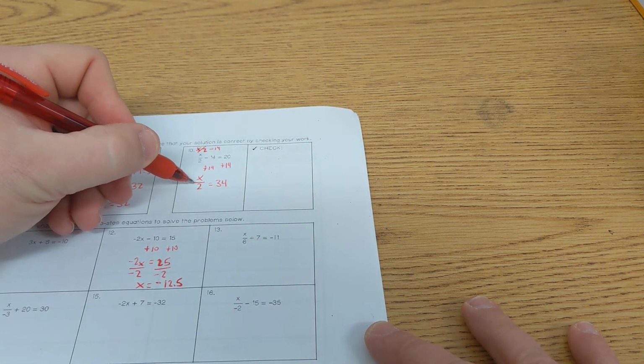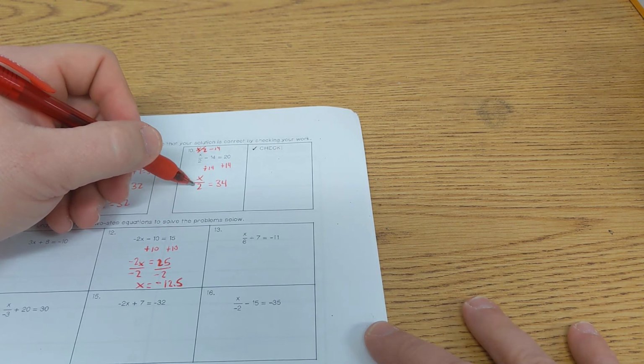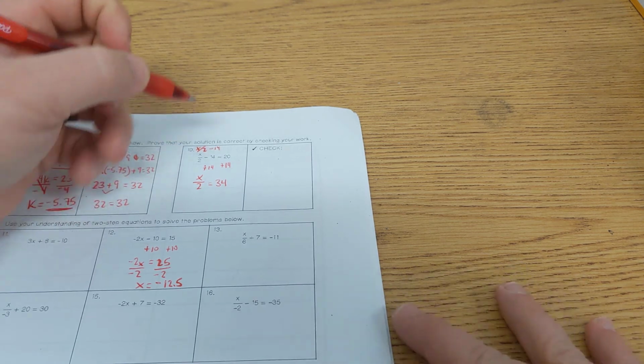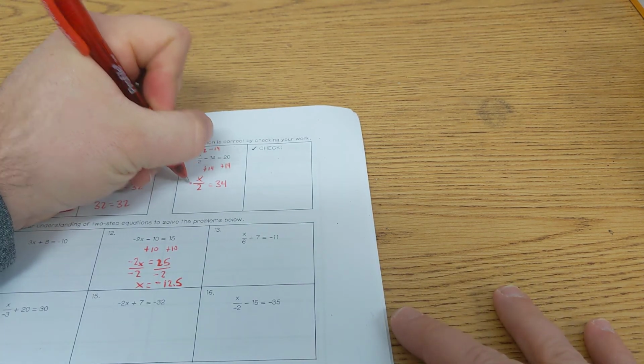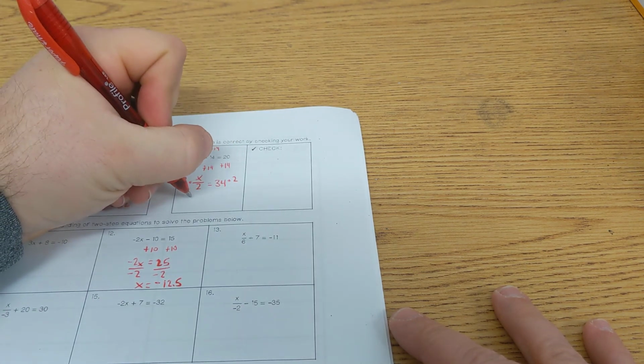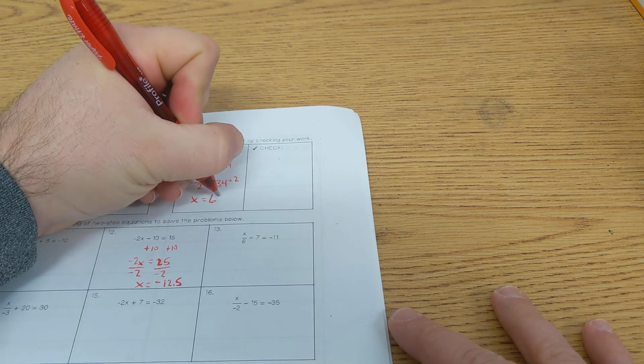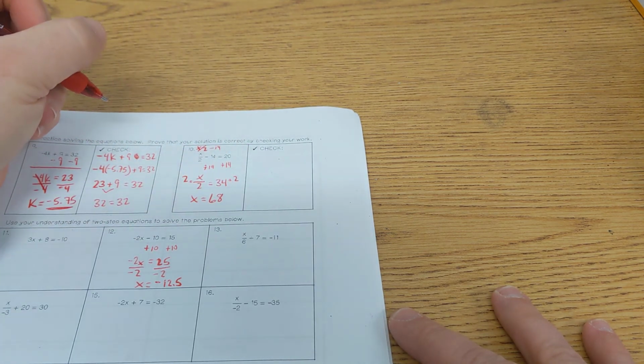Okay. Now, this is division, and to undo division, we have to do the opposite operation, which is multiplication. So we're going to multiply by 2, x is equal to, should be 68.